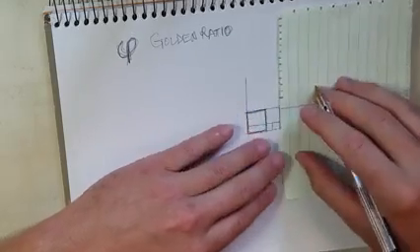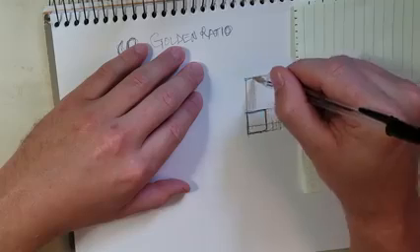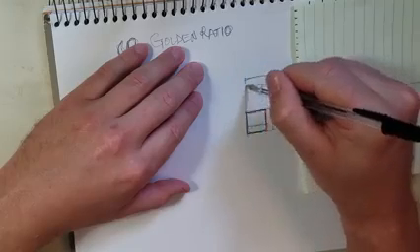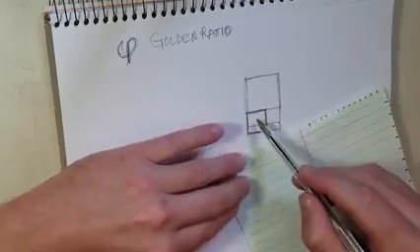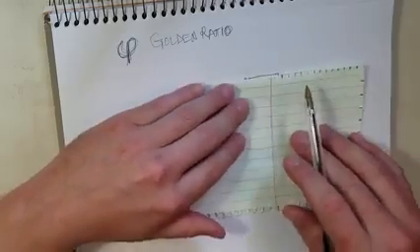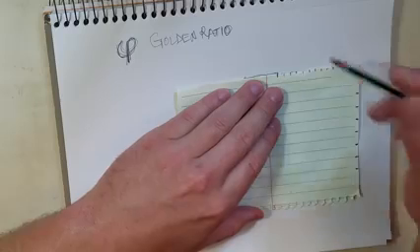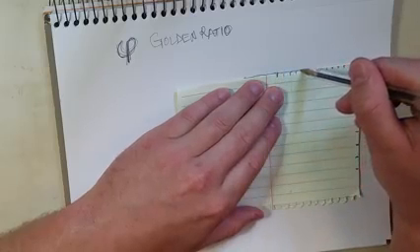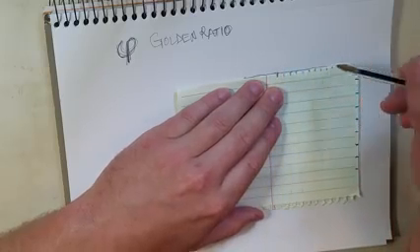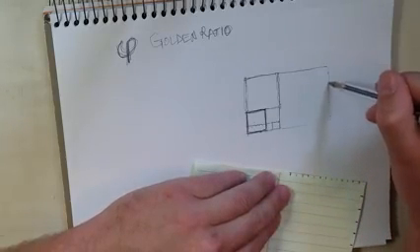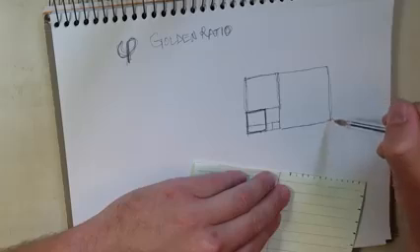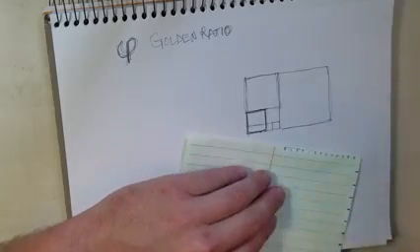Okay, there we go. And then 3 plus 5 is 8. So now we're going to go out 8 units. 1, 2, 3, 4, 5, 6, 7, 8. Right there, roughly like that. There's 8. 5 plus 8 is 13.